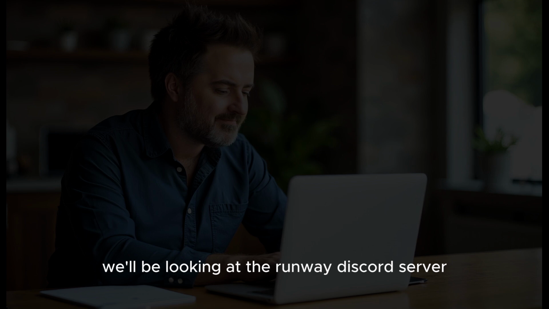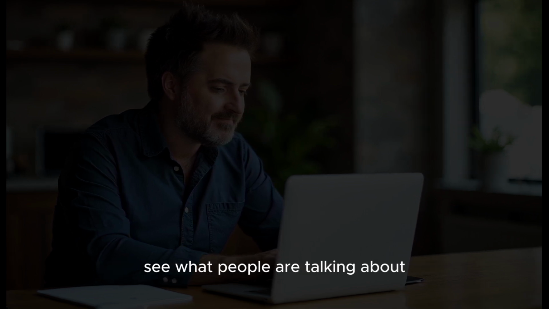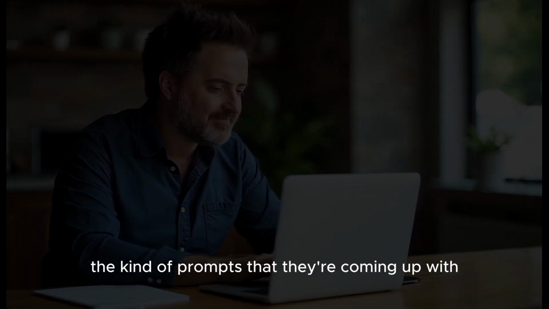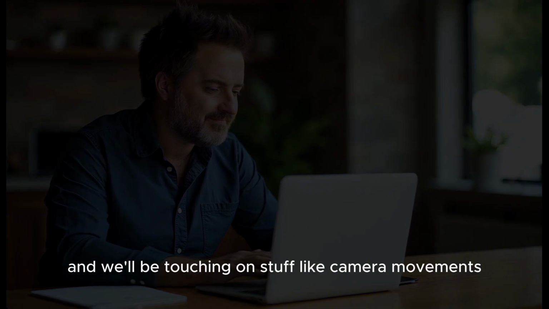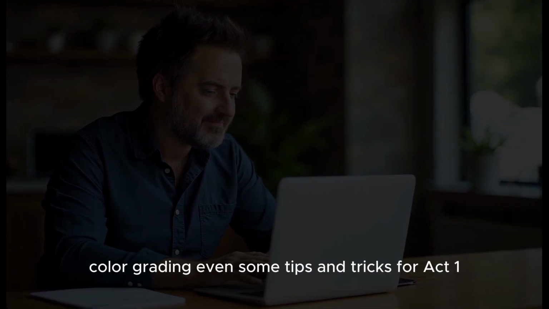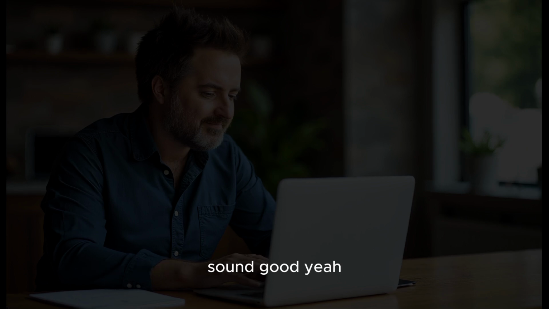We're going to be looking at the Runway Discord server, see what people are talking about, what they're excited about, the kind of prompts that they're coming up with, and we'll be touching on stuff like camera movements, color grading, even some tips and tricks for Act 1. Sound good? Yeah, let's jump in.